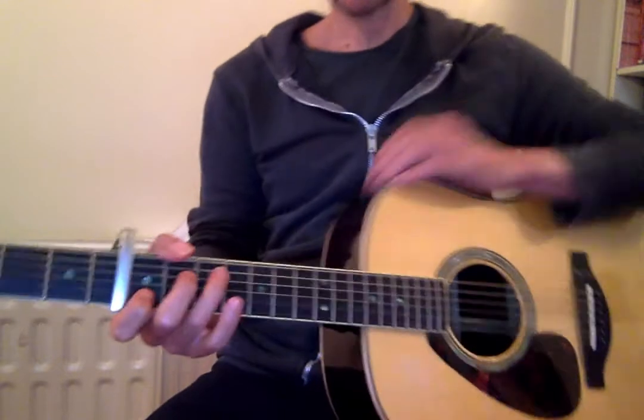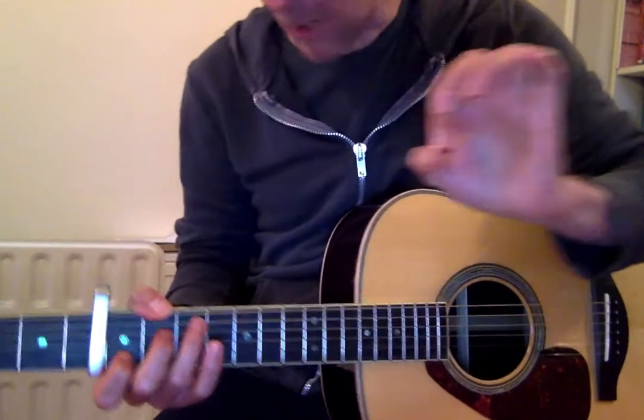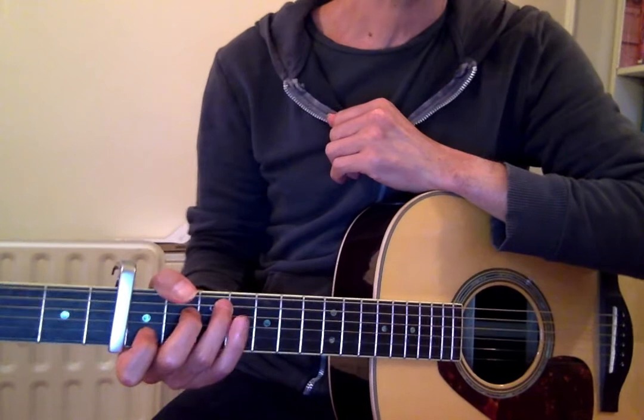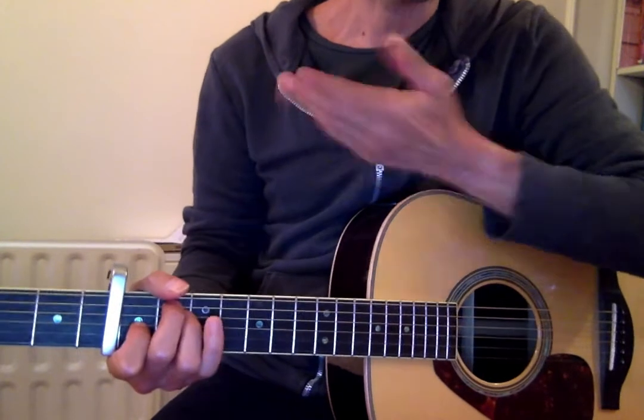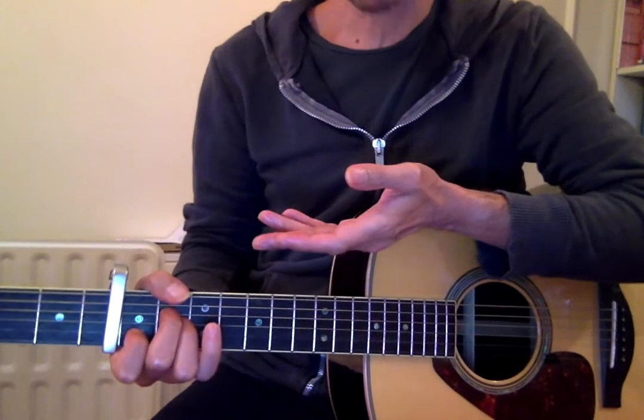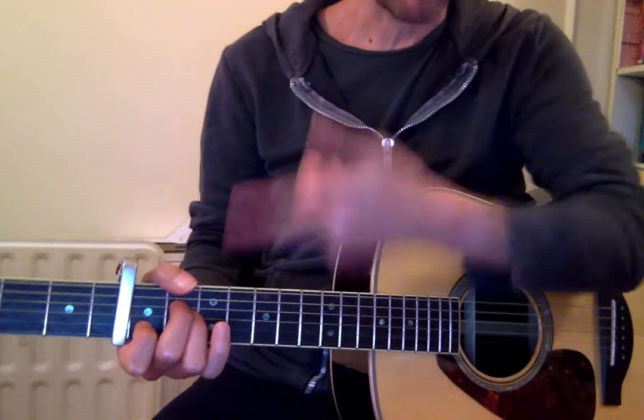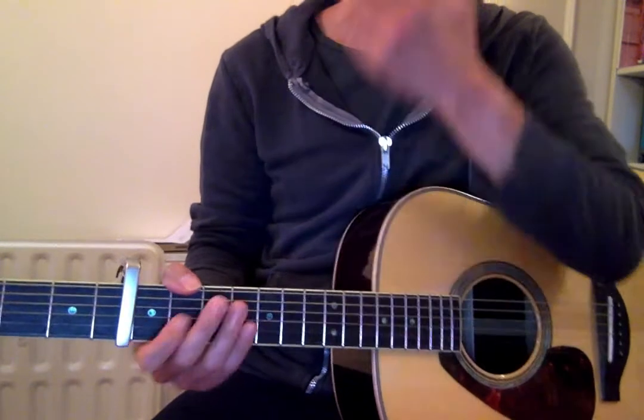It works, however you count it, as long as you spend a bar on C, a bar on E over B, and then 2 bars on A minor, 1 on A minor, 1 on A minor 7.